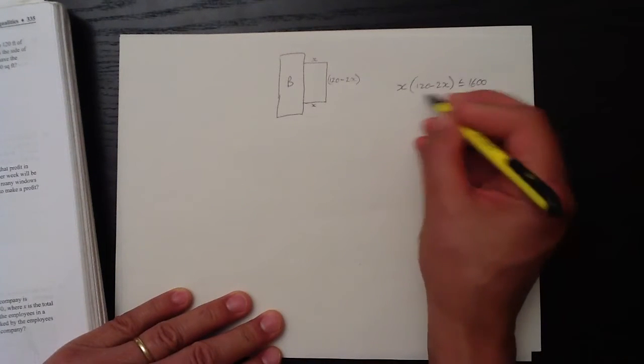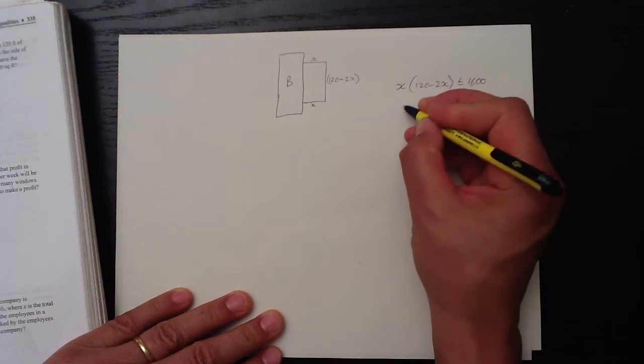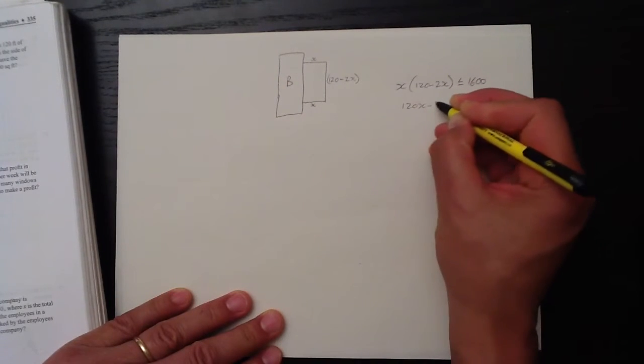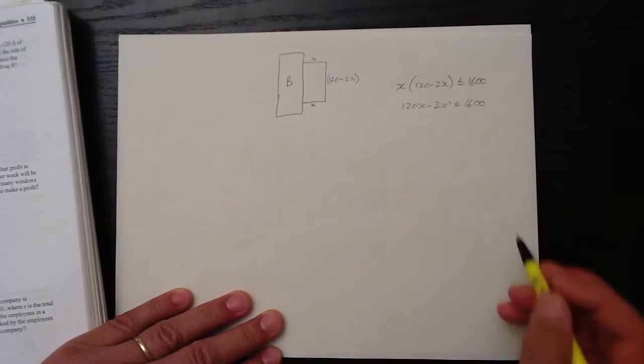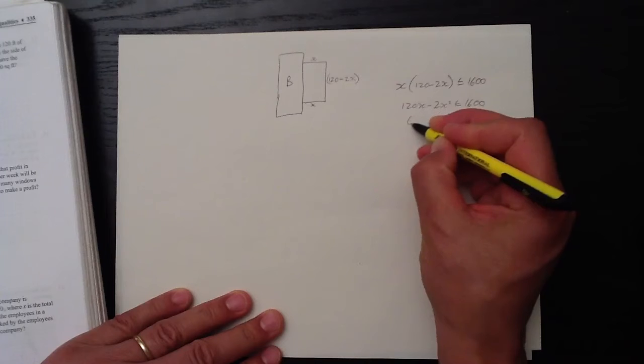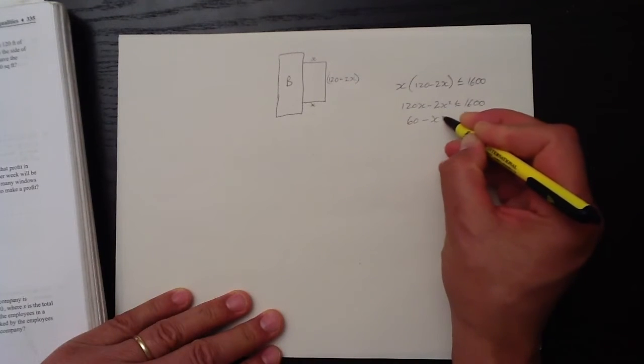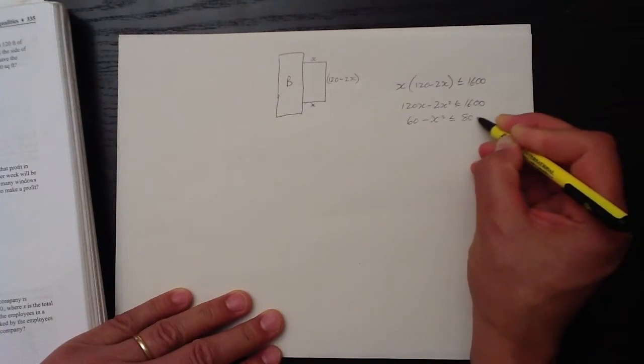So this, once we put the x back in there, is 120x minus 2x squared is less than or equal to 1,600. All those are divisible by 2, so we can simplify and change that to 60x minus x squared less than or equal to 800.